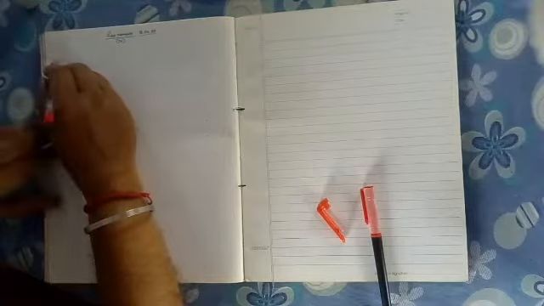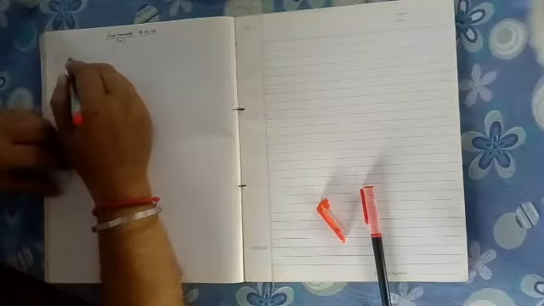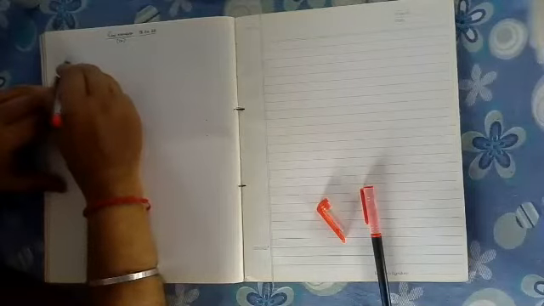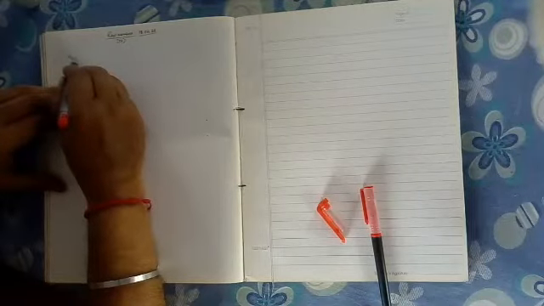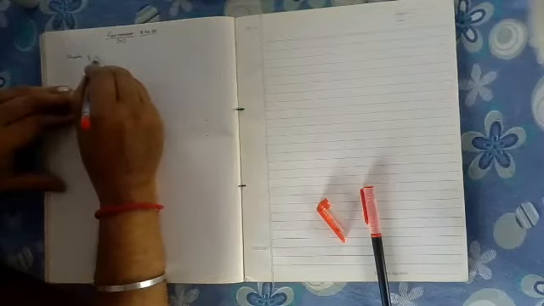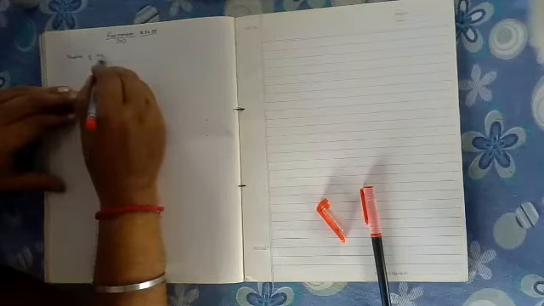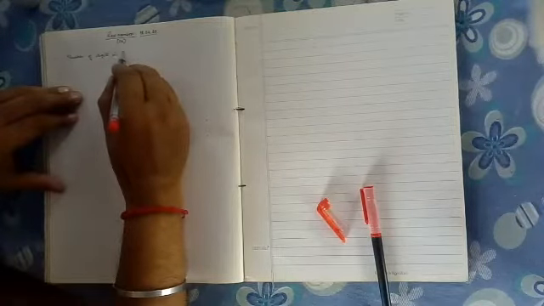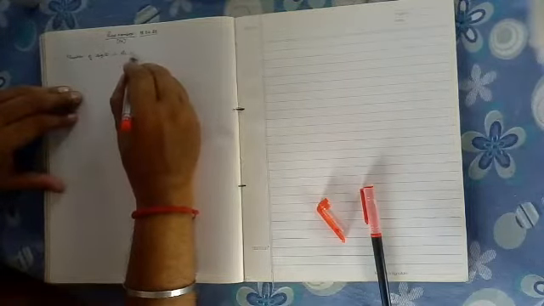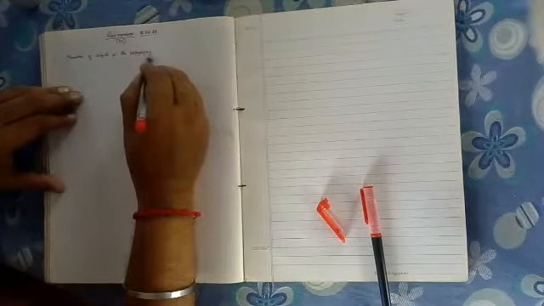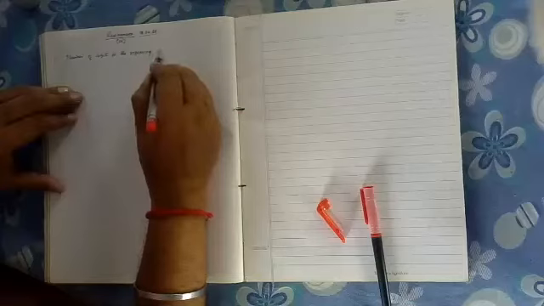First is the number of digits in the repeating block.